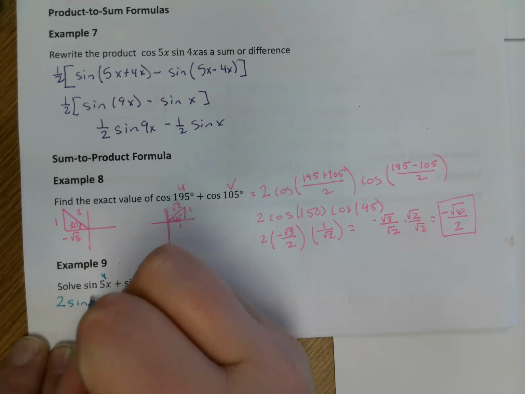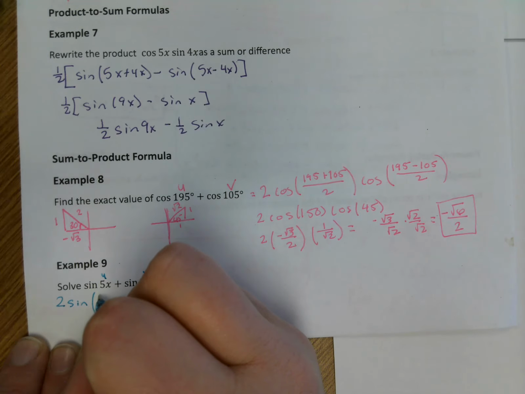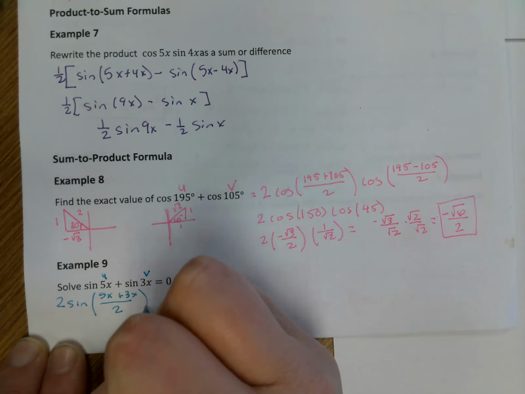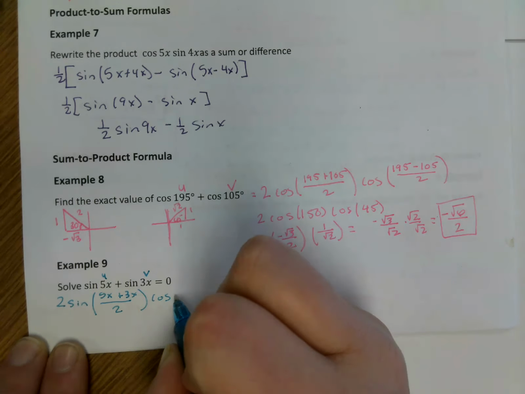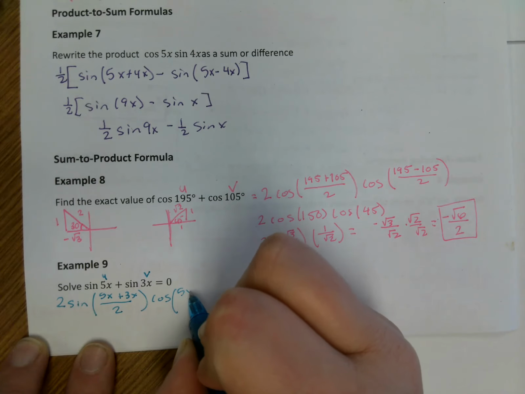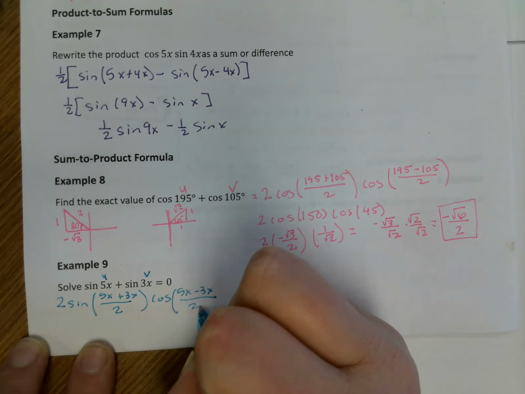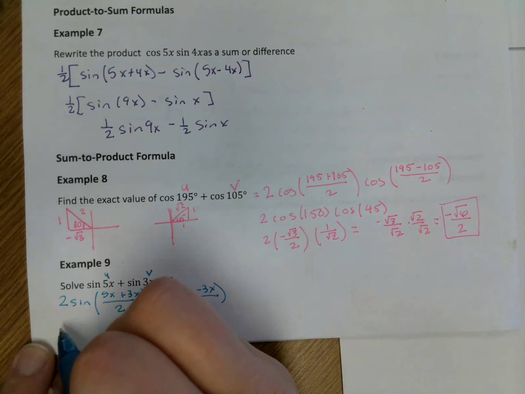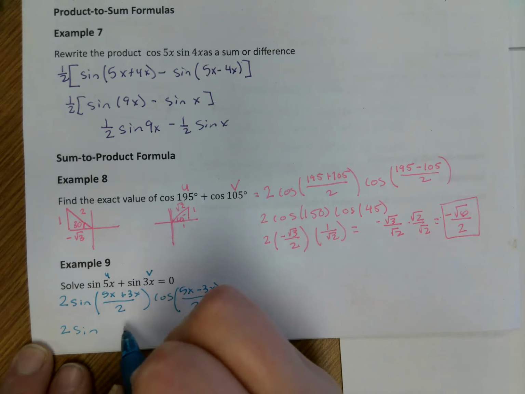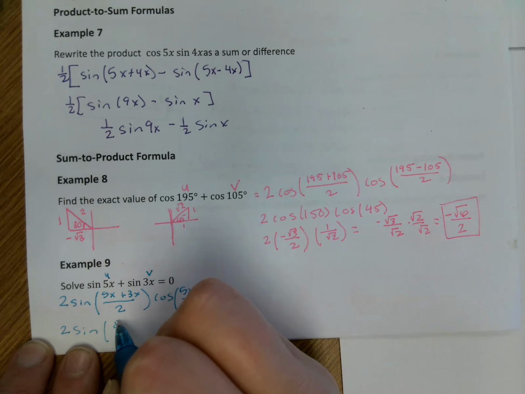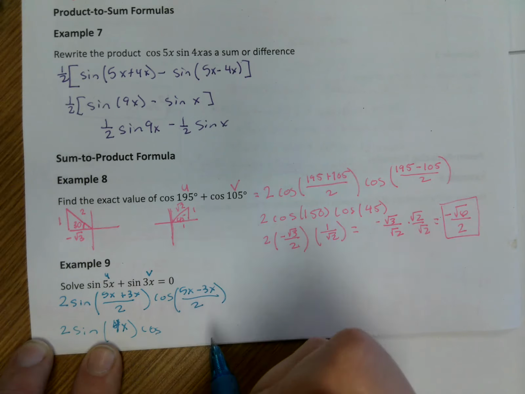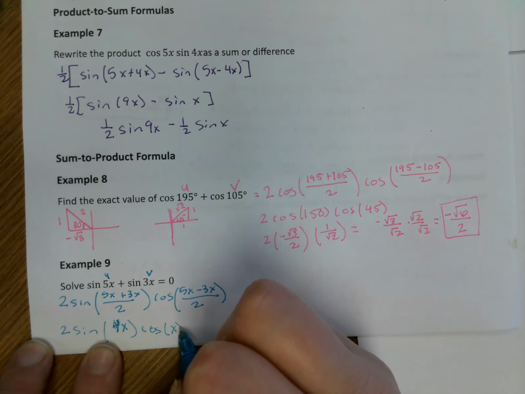2 sine. Now for sine, we have our 5x, because that's our u, plus our v, 3x, divided by 2. And then we're going to have our cosine of u minus v, so 5x minus 3x divided by 2. And we simplify this. So in this case, it's going to be 2 sine of 8x divided by 2, which is going to give me 4x, because 5 plus 3 is 8, divided by 2 is 4. And here, 5 minus 3 is 2, divided by 2 is just x.